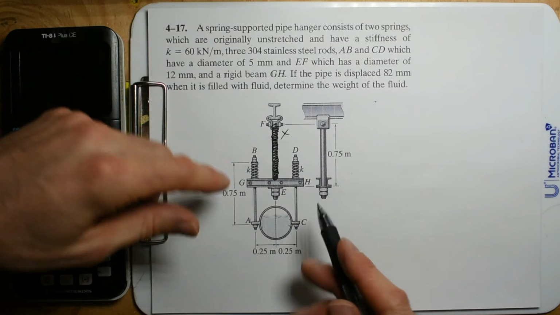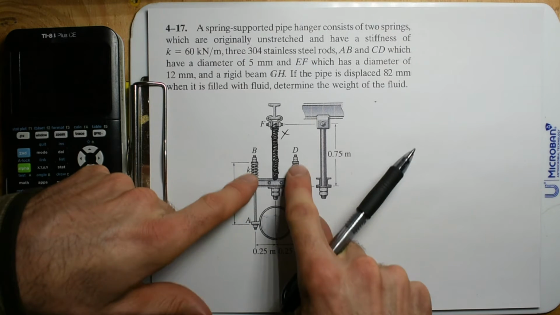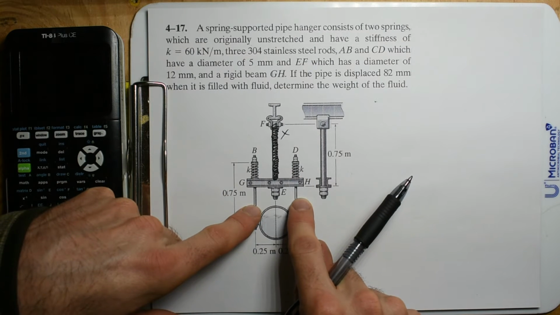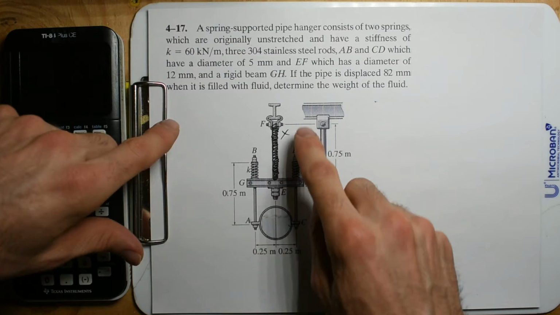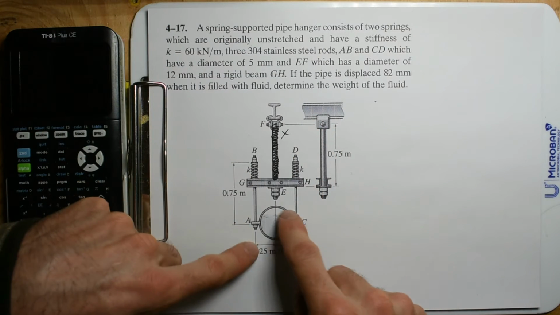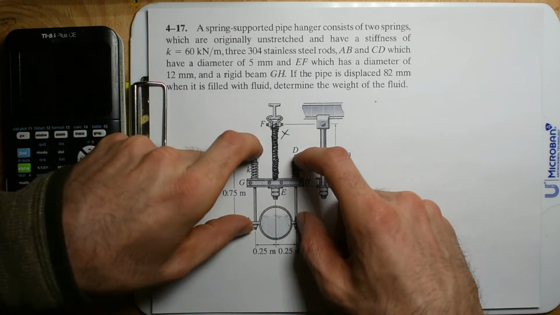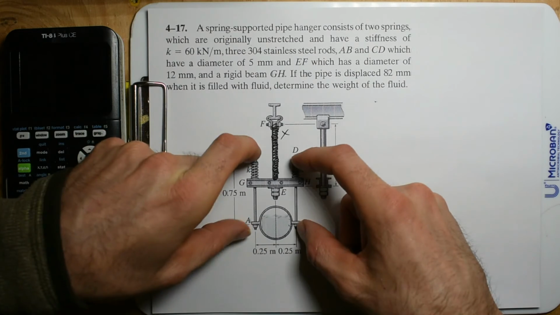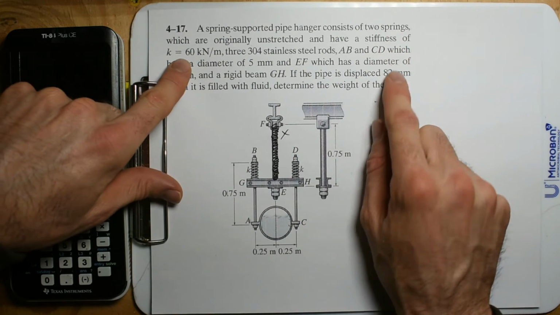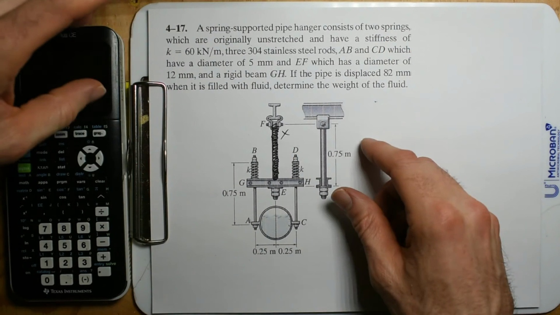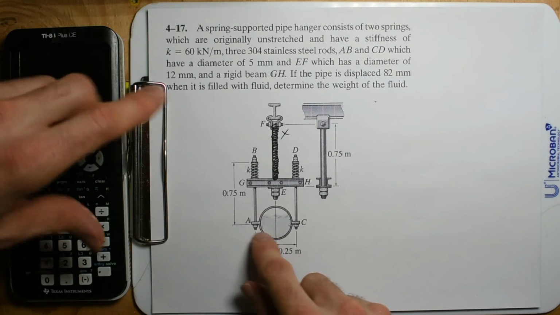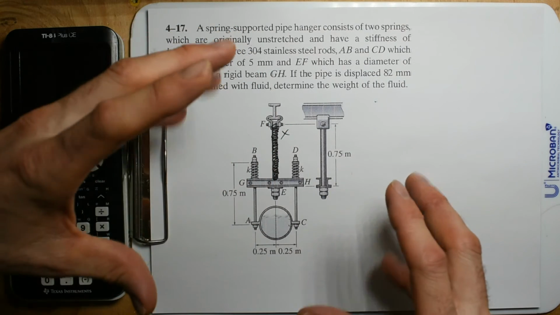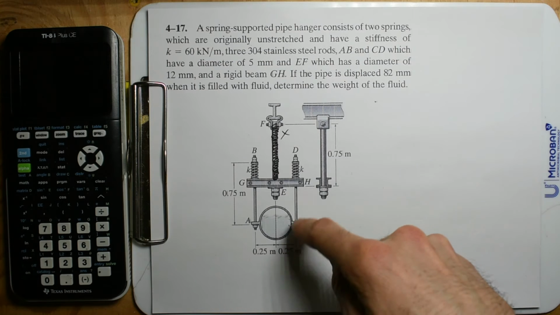I should mention what this problem is: we have 2 stainless steel rods, a spring-supported pipe hanger. This is the pipe, this is the hanger, and there are 2 springs. The pipe is negligible weight, but once it's got water in there, it's very heavy.